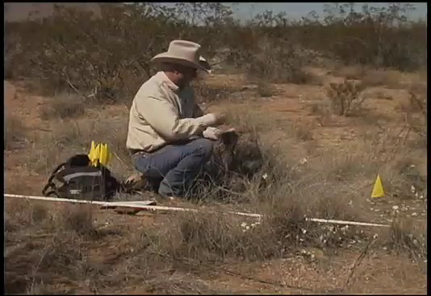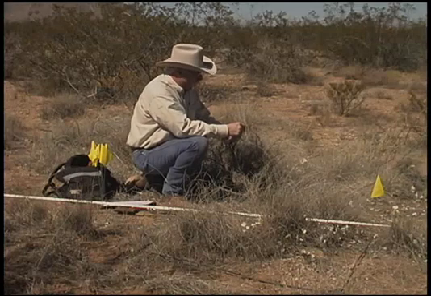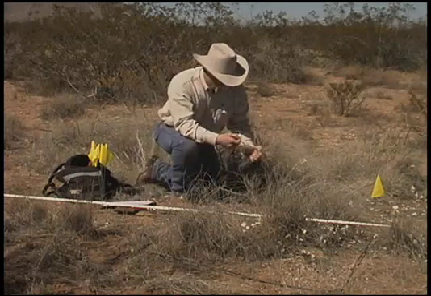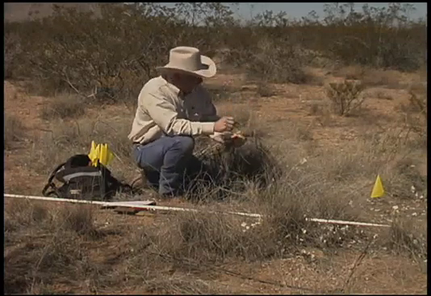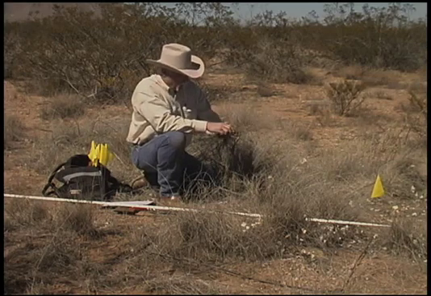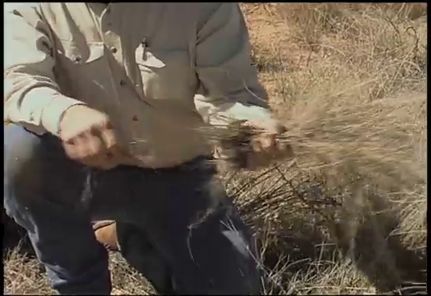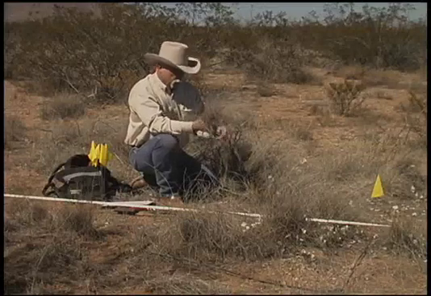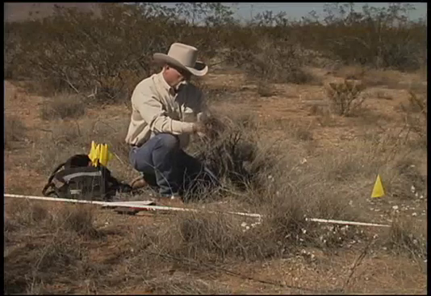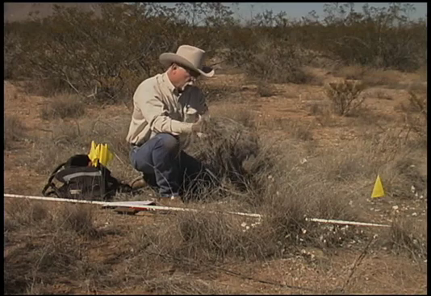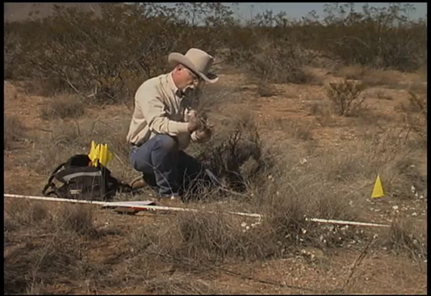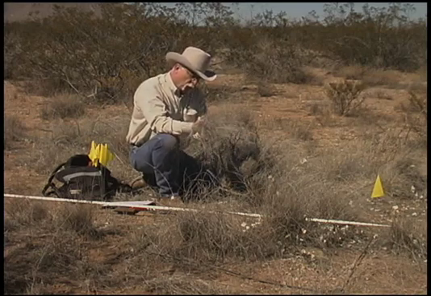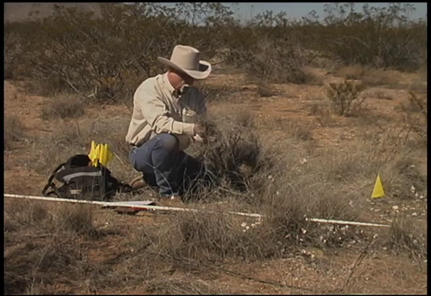Clip that, separate out as best you can, separate out the old growth from the current year's growth. We're out here the end of February, so we're looking at last year's growth. It's a little more difficult to separate sometimes 2-year-old growth from 1-year-old growth when you're at this time of year.